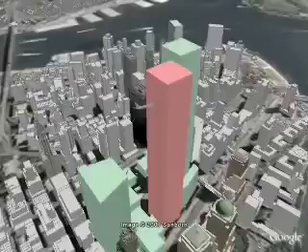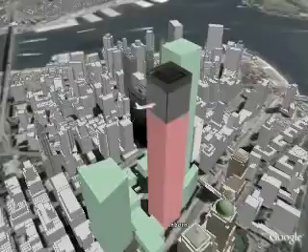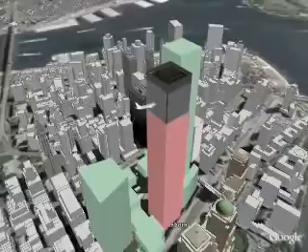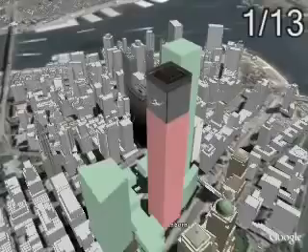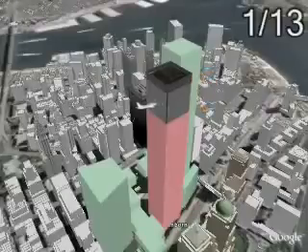A Google Earth model of Lower Manhattan. A finite element analysis simulation of the impact between the Boeing 767 and the top 20 floors of the North Tower was computed using a state-of-the-art simulation code. Then, the simulation results were imported into a state-of-the-art animation system where the visualization was produced.